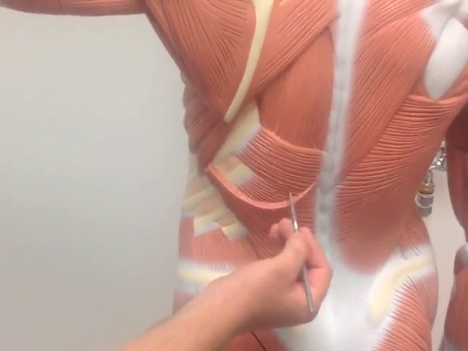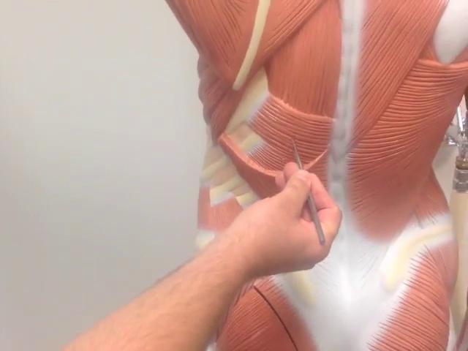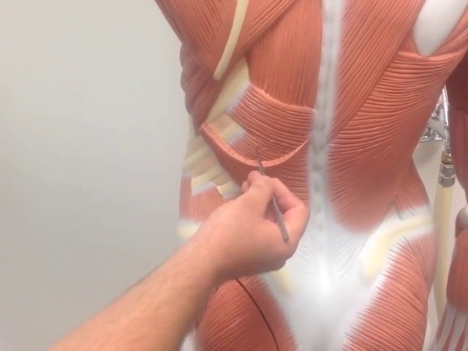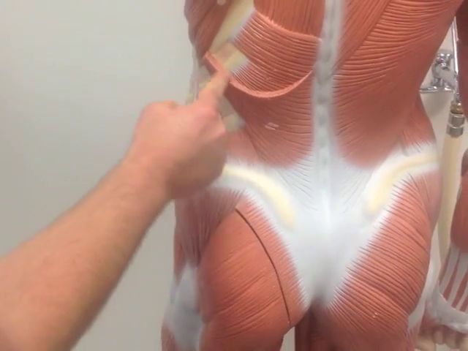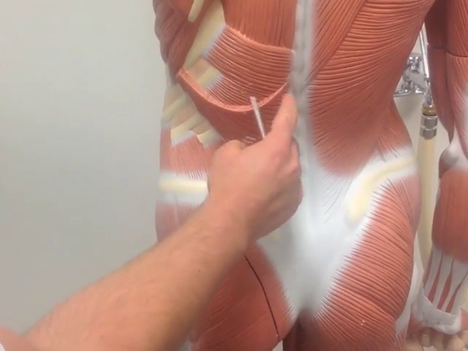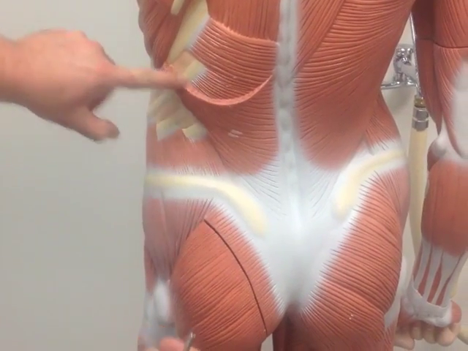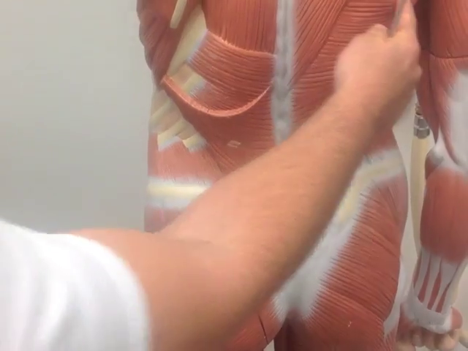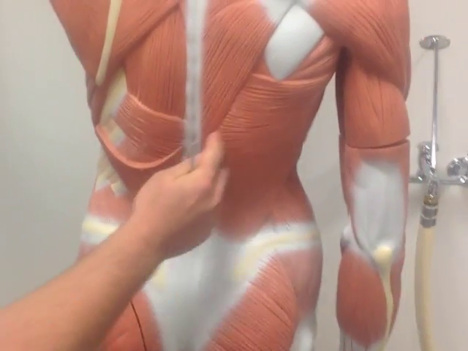This is probably not in your lab guide, but this is serratus posterior inferior muscle. And then here we can see a little bit of latissimus dorsi, and it's been cut, bisected there. On this side, we see a lot of latissimus dorsi. It's all present.